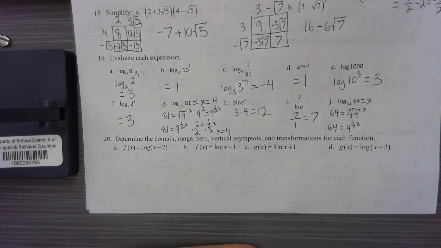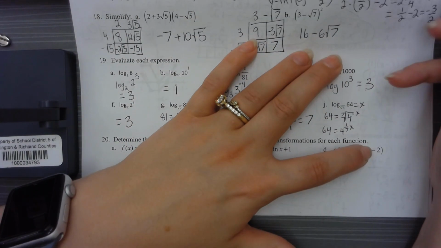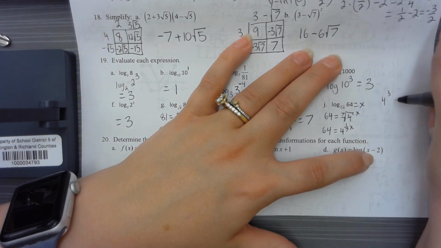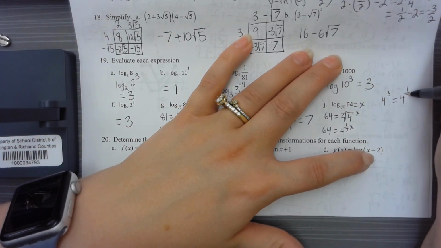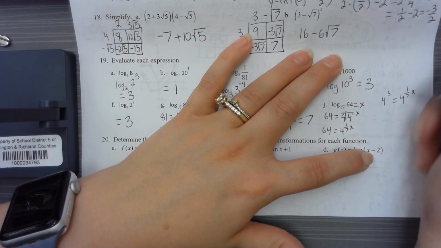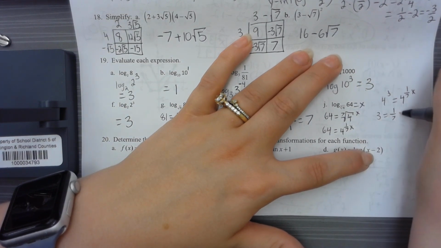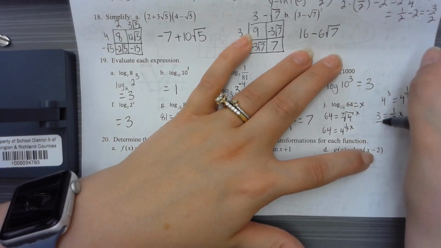Then I can rewrite 64 with a base of 4. That's going to be 4 to the 3rd. And so now that I have the same bases, I can set the exponents equal to one another. So then I'd multiply by 7, and I'd get that x equals 21.